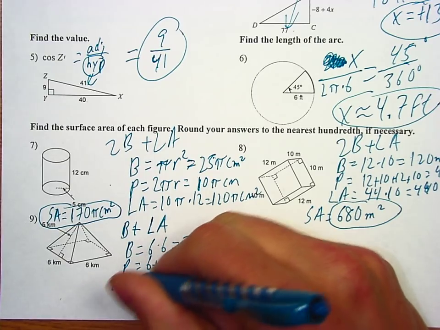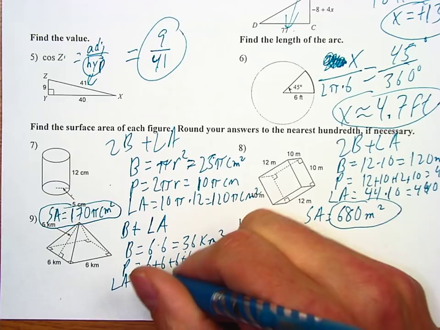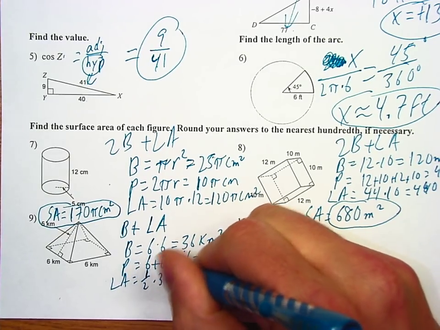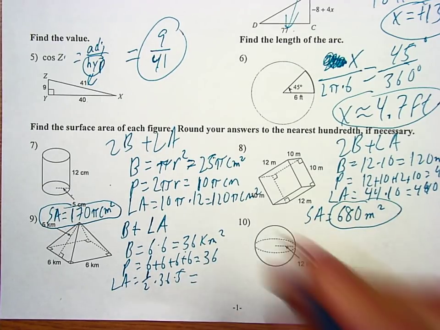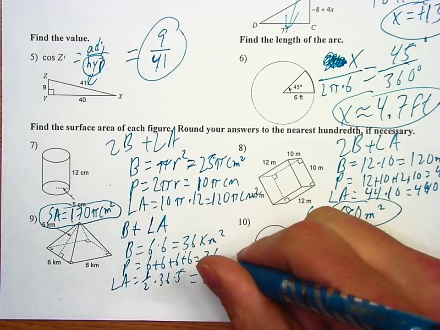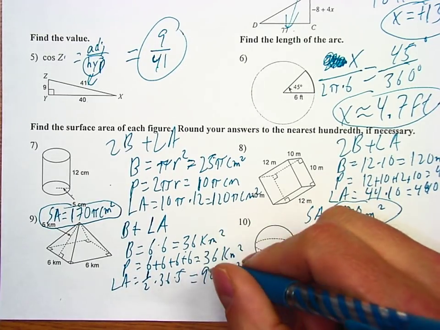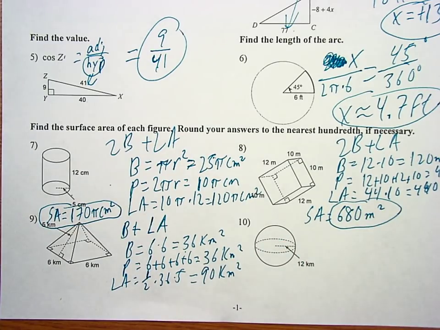Now for the lateral area, again, this is a half of the corresponding perimeter times the height. So I'm doing half of 36 times 5 here. So that's 18 by 5, which is 90 square kilometers. And I just have the base plus the lateral area.